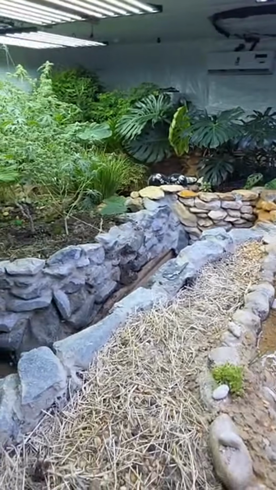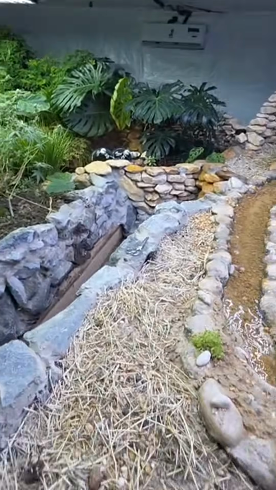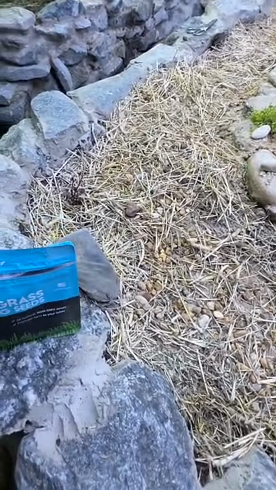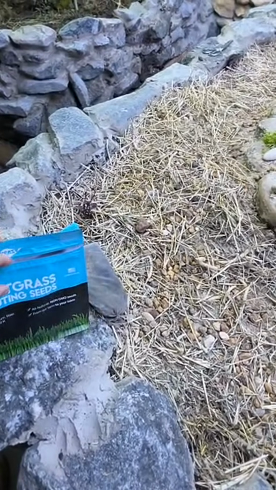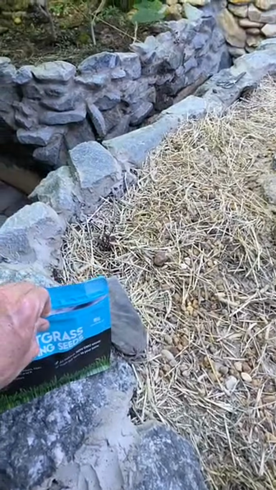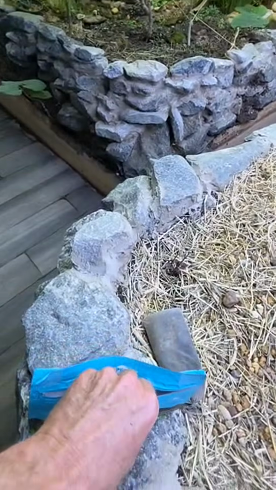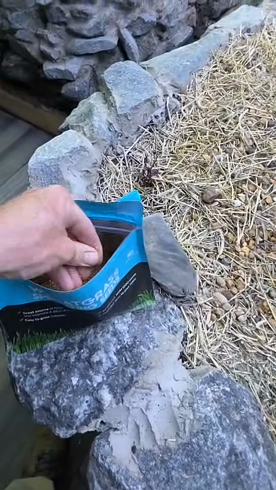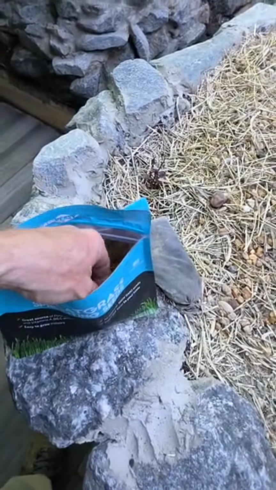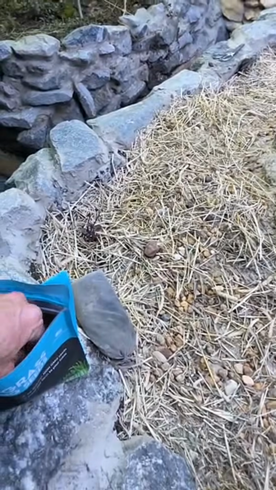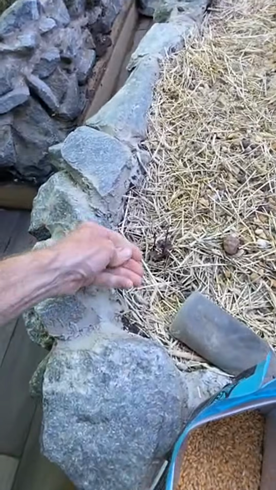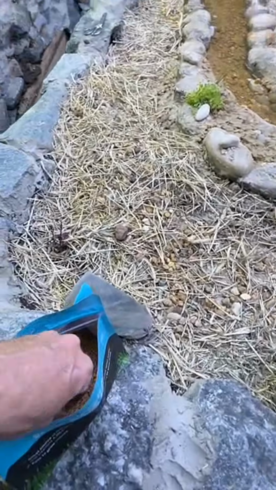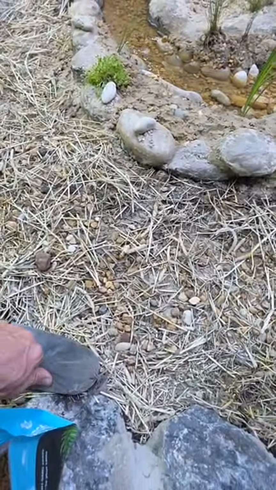Okay, what was I going to do? Oh yeah, we were going to put some grass seed. I'm going to figure it out. I'm just going to throw a little bit of this wheatgrass around the edges here. I'm not going to go crazy with it. Let's see here.